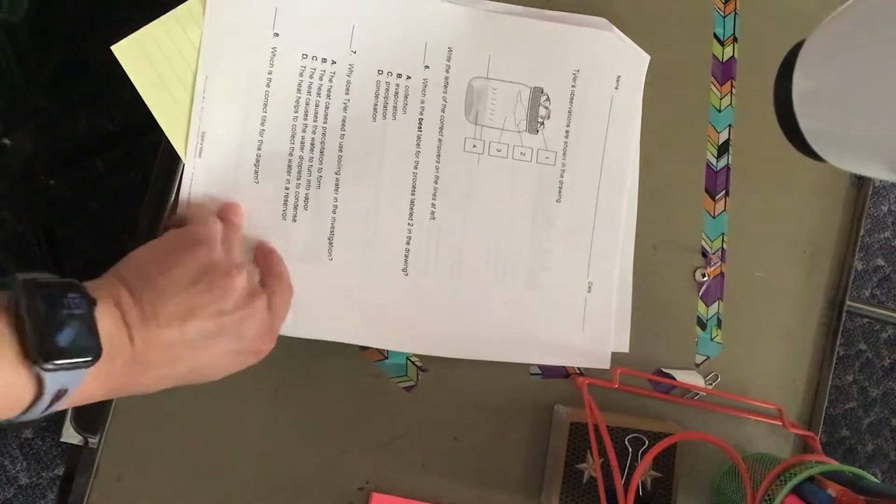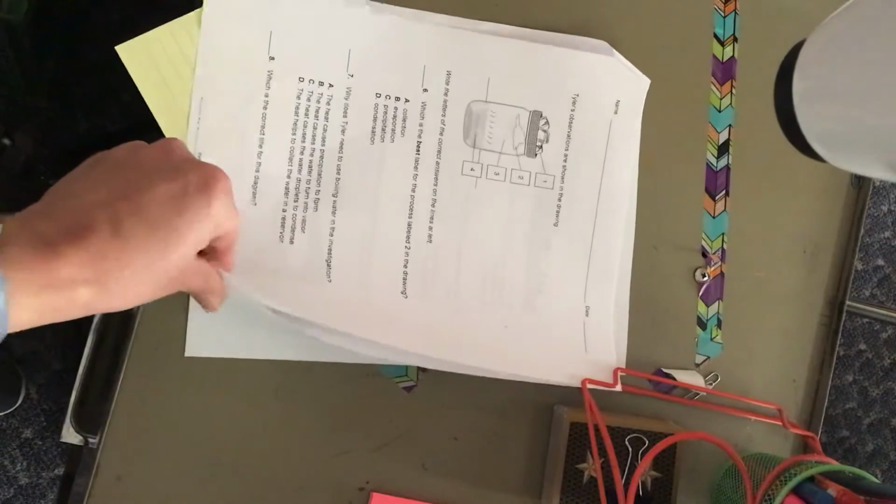Number 7, why does Tyler need to use boiling water in the investigation? What does boiling water do? It bubbles, yes. But what comes off the top of it, Marky? It does. It causes the water to turn into vapor. So B. Okay. Number 8, which is the correct title for this diagram?